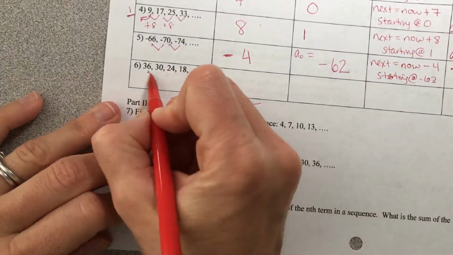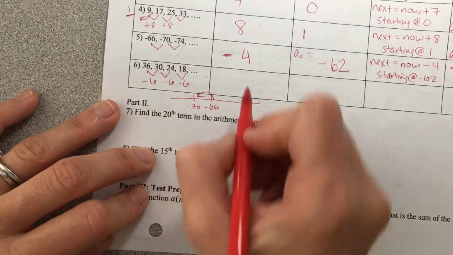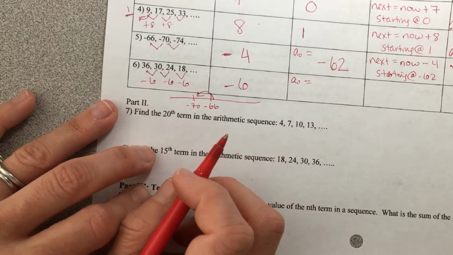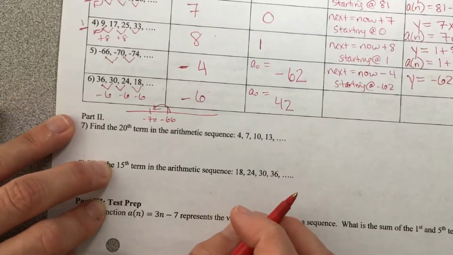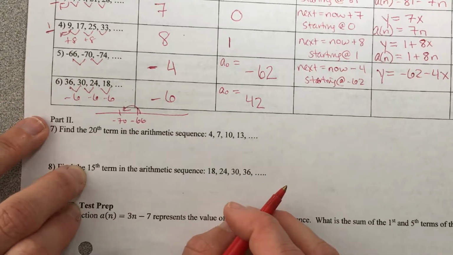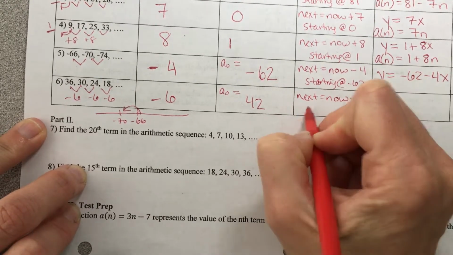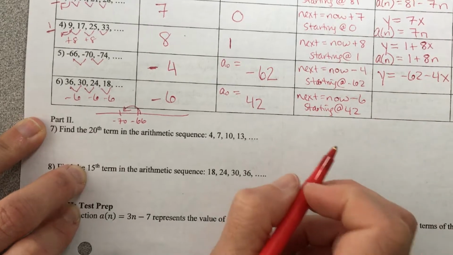All right, number 6. It's going by 6 every time. What's your a sub 0? 42. All right, next equals now minus 6, starting at 42.